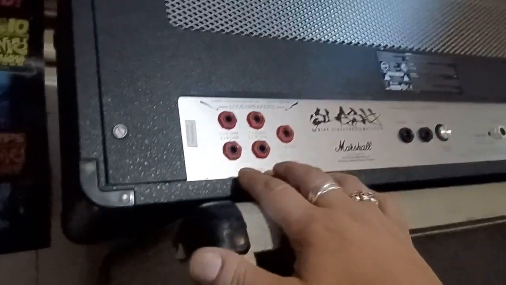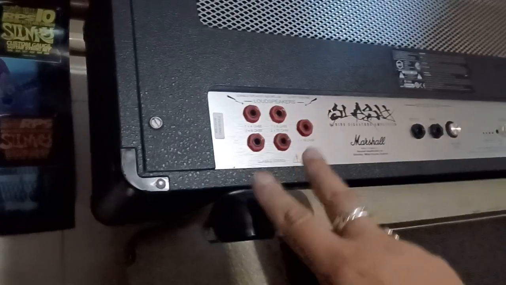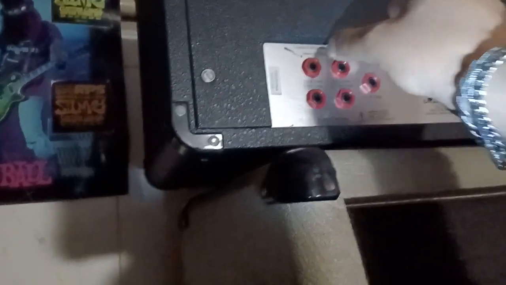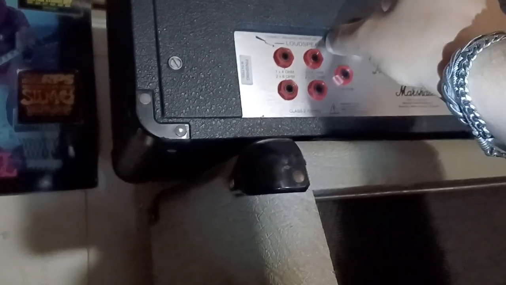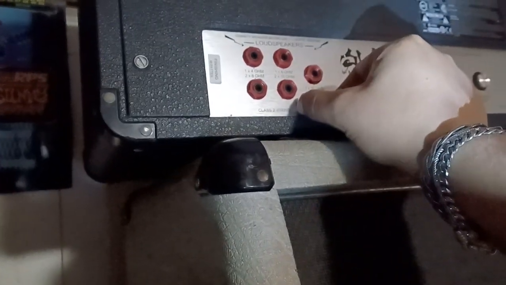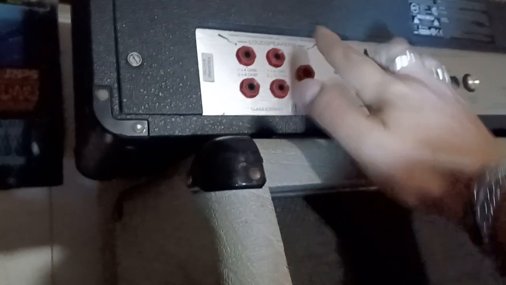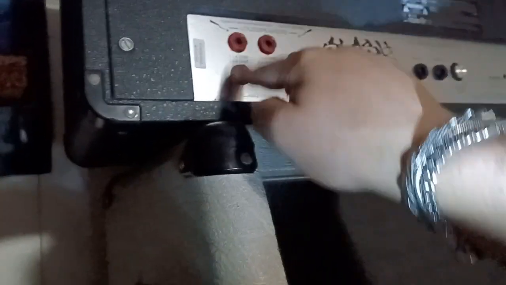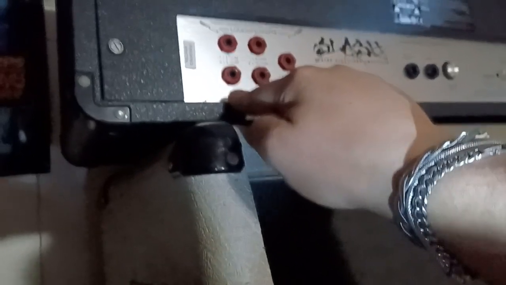Okay, so how to use this output. Basically, you have to understand that this is one block. This is one block. This is another block. Okay? This is the block of 16 ohm. This is the block of 8 ohm. This is the block of 4 ohm.